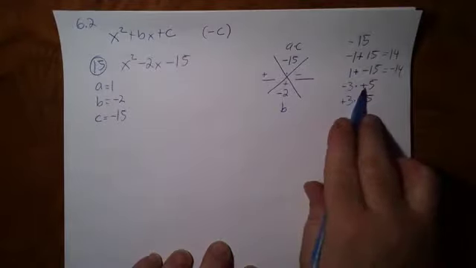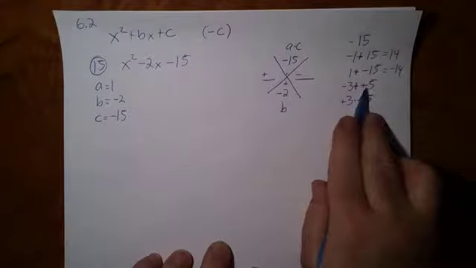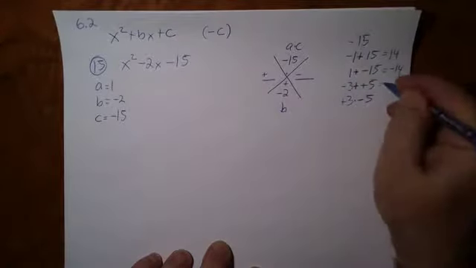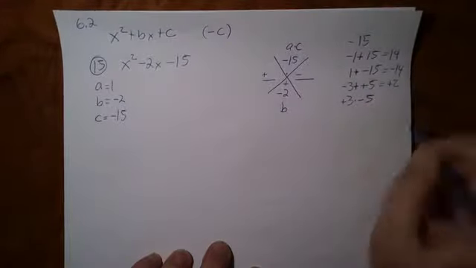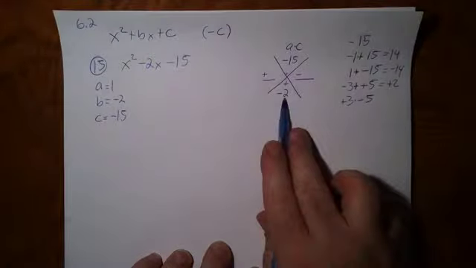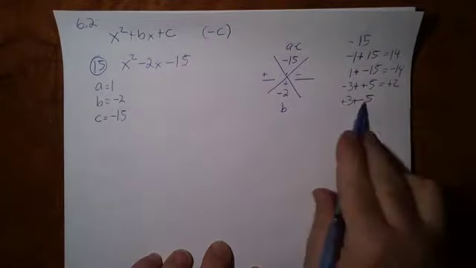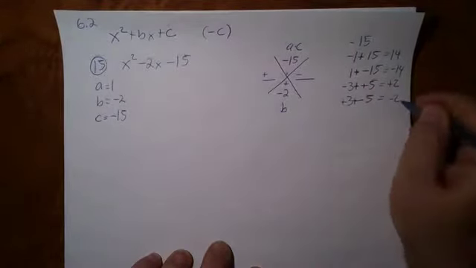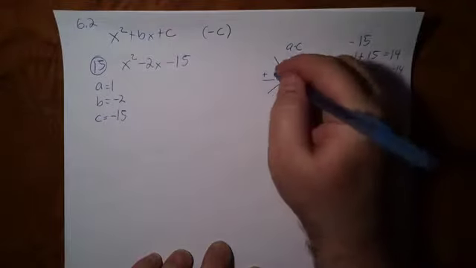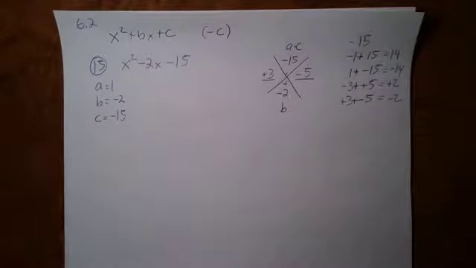Let's now look at negative 3 plus a positive 5. Well, negative 3 plus a positive 5, that's going to give me plus 2. Well, that's close. Right number, wrong sign. So let's go here. 3 plus a negative 5, that is what gives us our negative 2. So here we need a positive 3, and we need a negative 5.